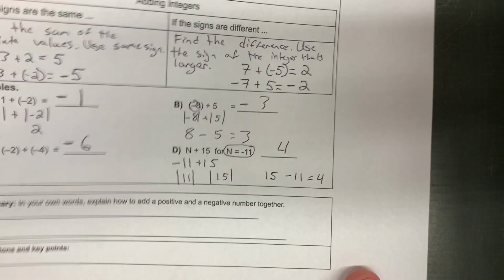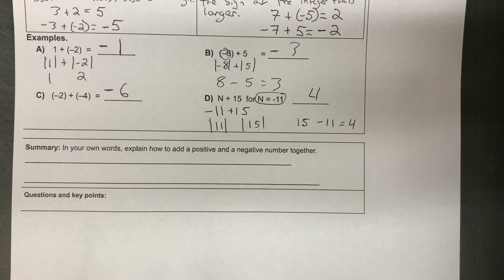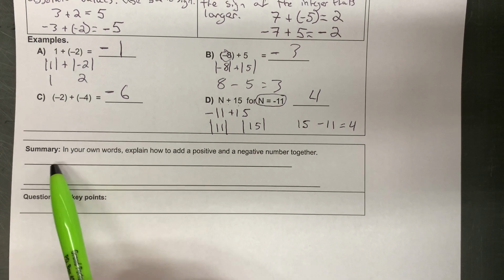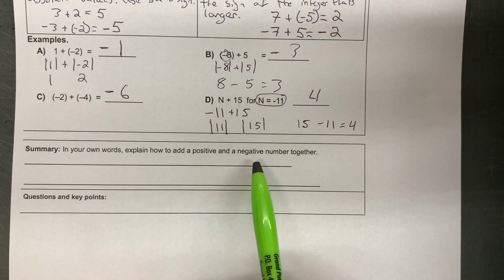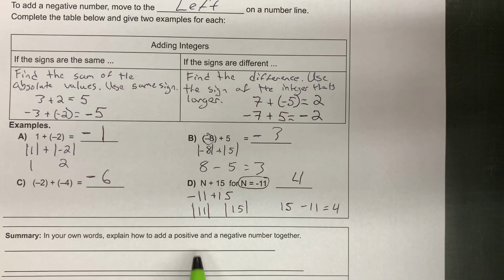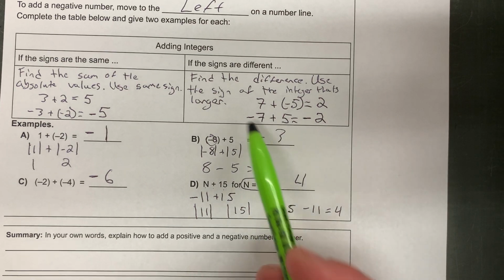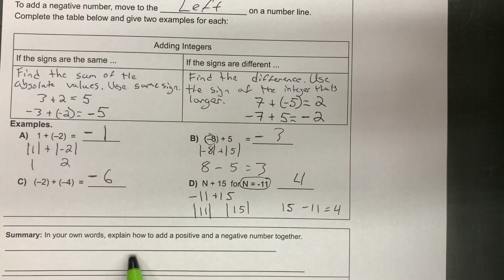Make sure that you're filling in the summary, as this is part of your notes that you need to complete on your own. In your own words, explain how to add a positive and a negative number together. So again, if it's a positive and a negative, that's two different signs. So make sure you're using your own words in this section.